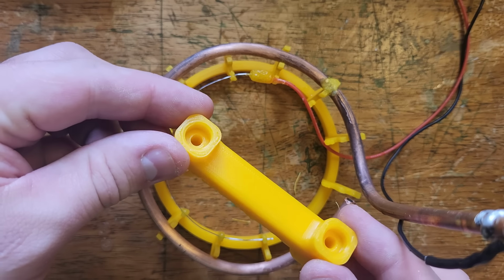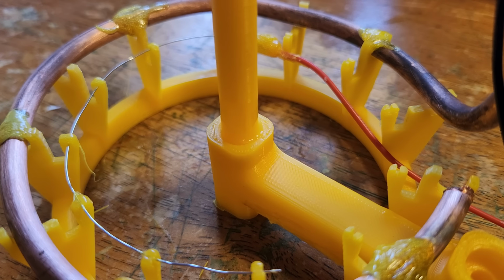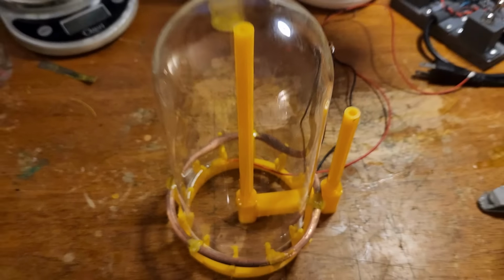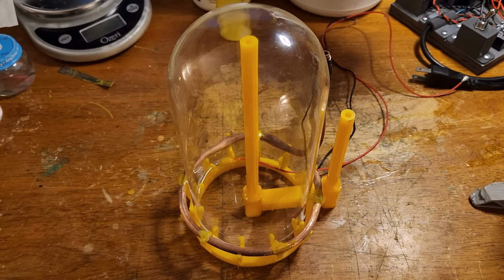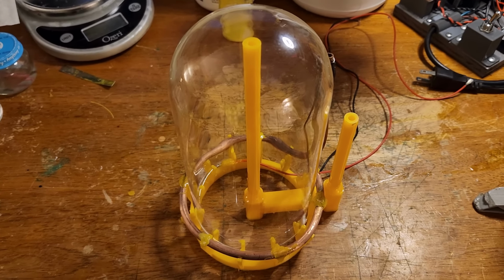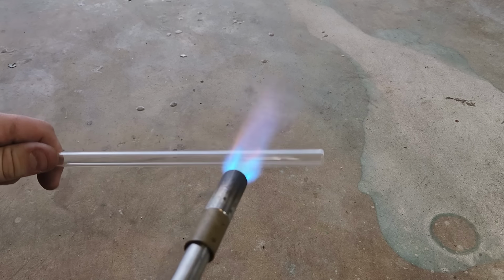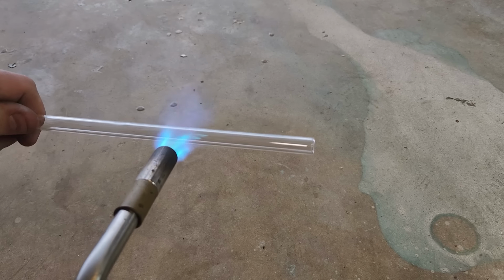Then I constructed a suction tube for the anode gases with some more ABS parts. Here's how it looks with the glass bell over it. But unfortunately, the ABS tube was porous and leaked, so I had to use glass instead. This was a pretty good opportunity to try some glass forming, which I'd never done before.